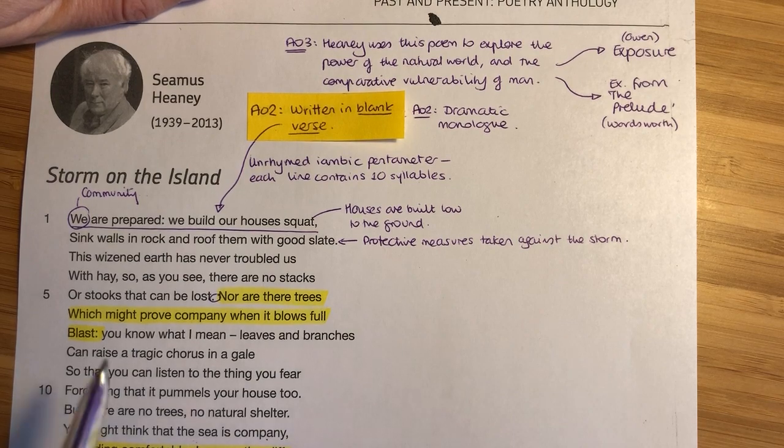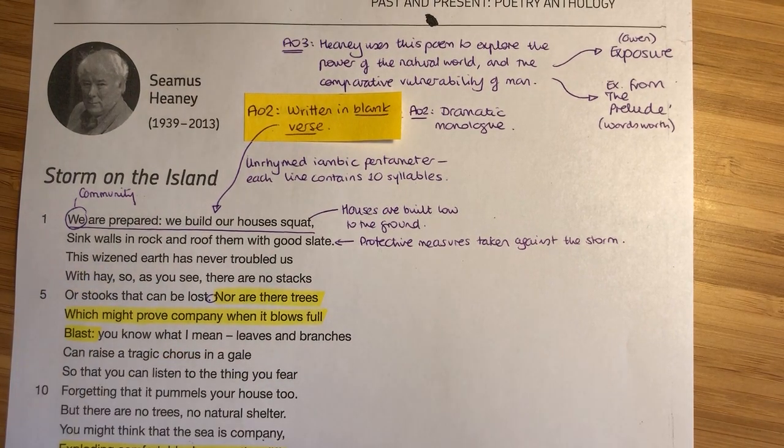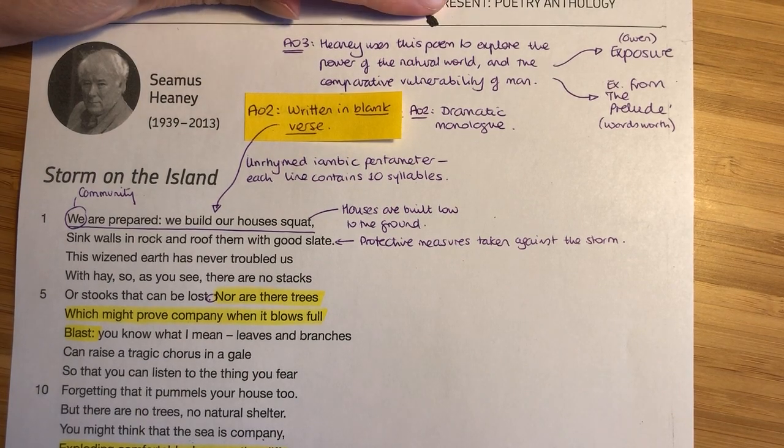The pauses fall quite naturally, sometimes in the middle of lines, as if this thought has just come to an end. So this wizened earth, and this really gives us the impression that this island is dry, it's shriveled, it's wrinkled with age, it hasn't got a lot to offer. And you can see as well that it's not described as particularly fertile land. It's never troubled us with hay.